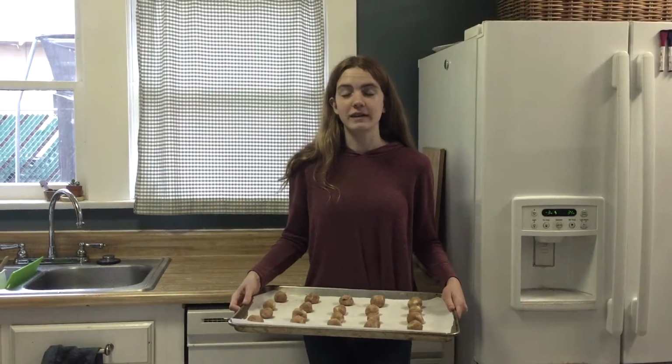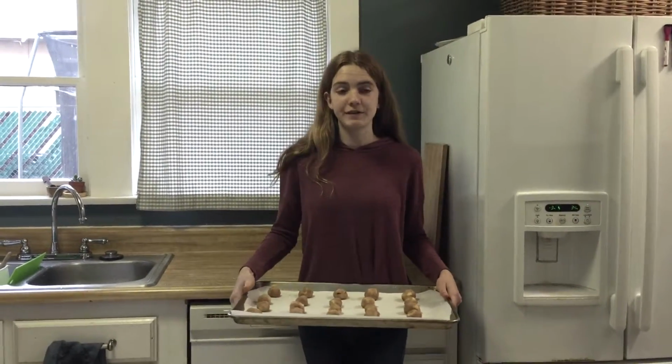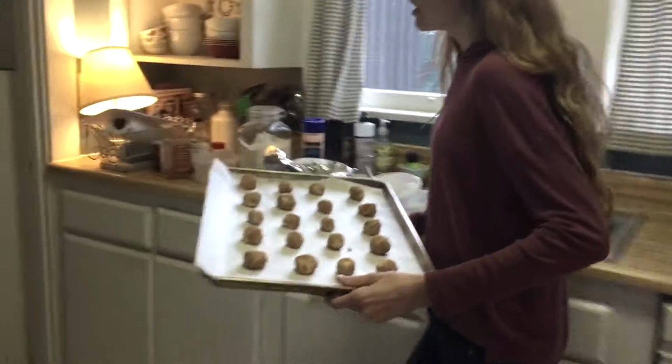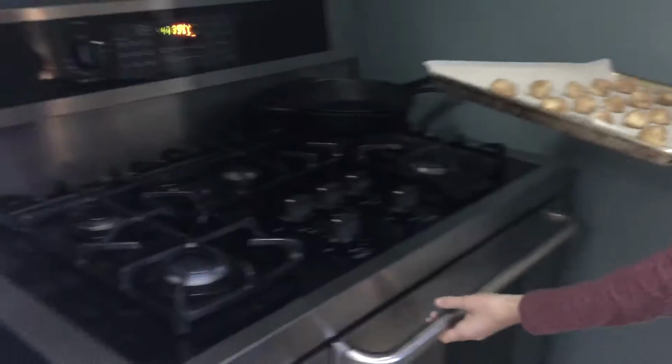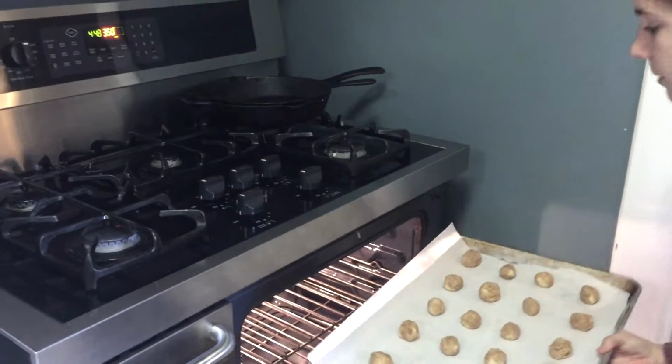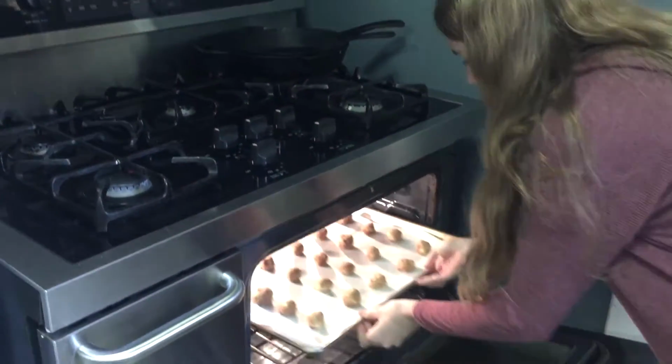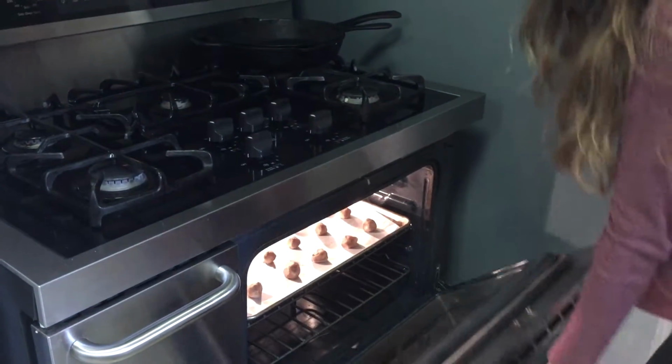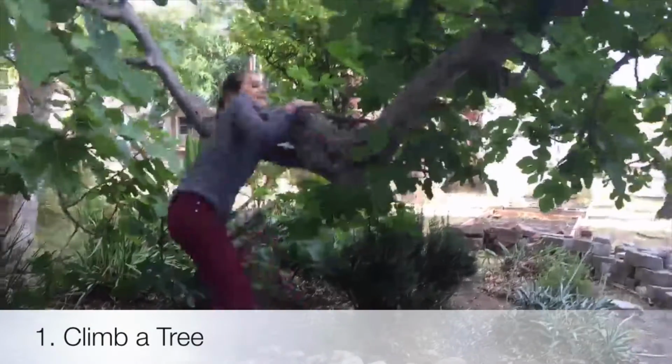Now we're going to put our cookies in the oven at 350 degrees Fahrenheit for 10 minutes. The top rack is better if you want a slightly chewy crisp cookie, but the bottom rack is better if you want a slightly crispier one. Use whichever one you think is best. Here are some things that you can do while you're waiting.